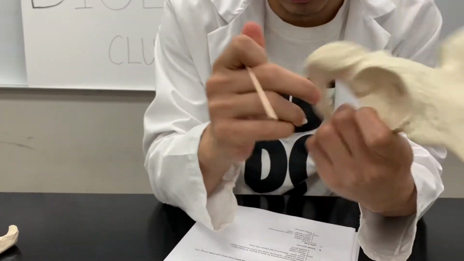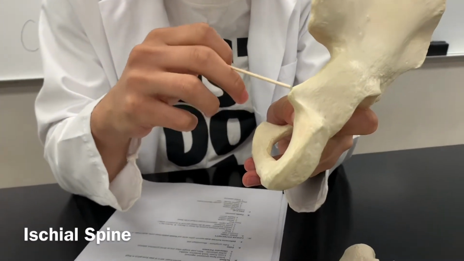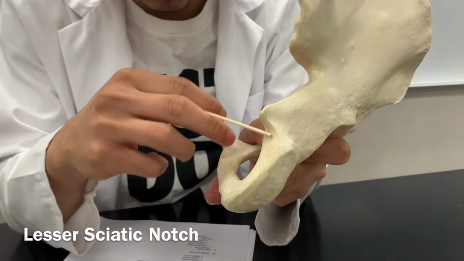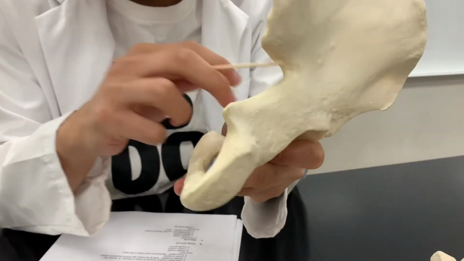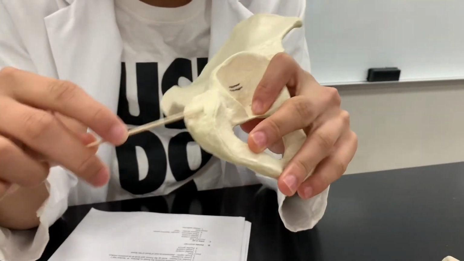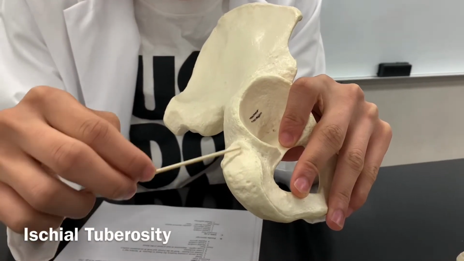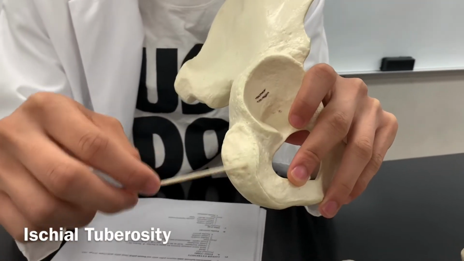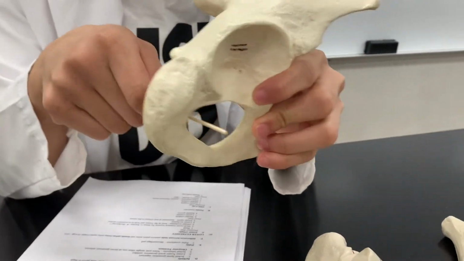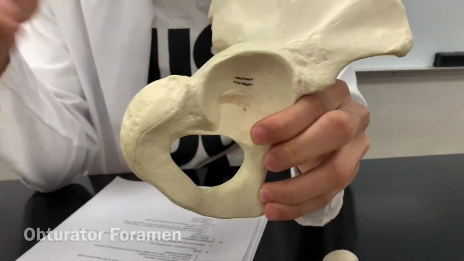On the ischium right here, you have the ischial spine, this little bump right here. And you have the lesser sciatic notch, which is right under the ischial spine. So greater sciatic notch, ischial spine, and then lesser sciatic notch. And then this little bumpy part right here, that's the ischial tuberosity. That's what bears your weight when you sit down. And then this little hole right here, that's your obturator foramen.